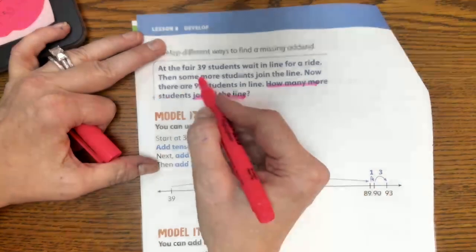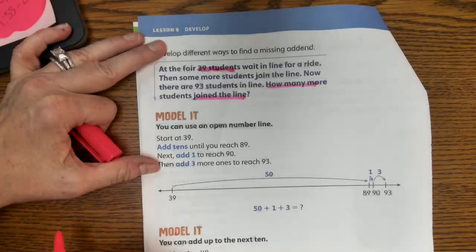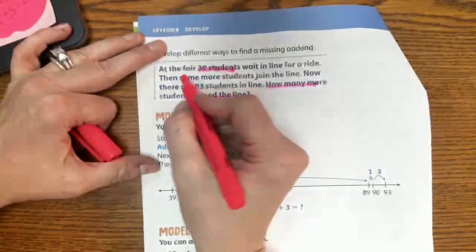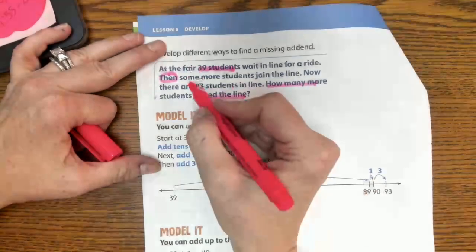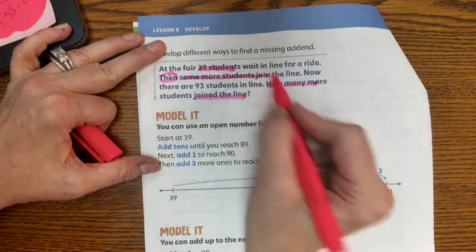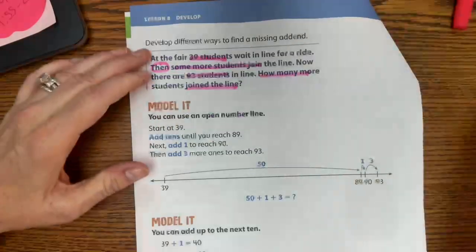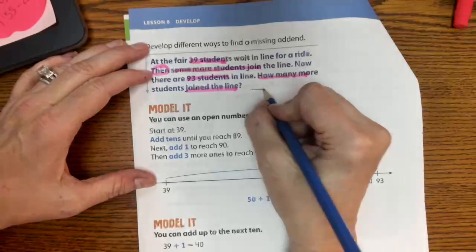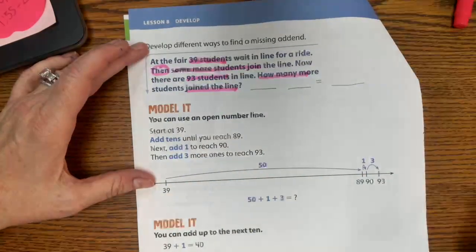Okay, so let's start at the beginning. What's important? 39 students wait in line. The next thing is "then." That's a key word. That tells me I'm on to the next part of my equation. Some more students join the line. Now there are 93. So I always tell them go line equals line. Okay, we're going to fill this out.